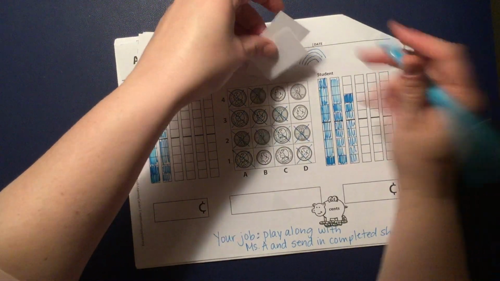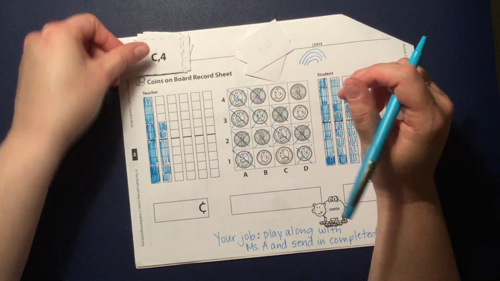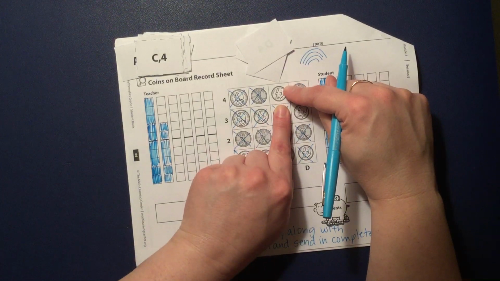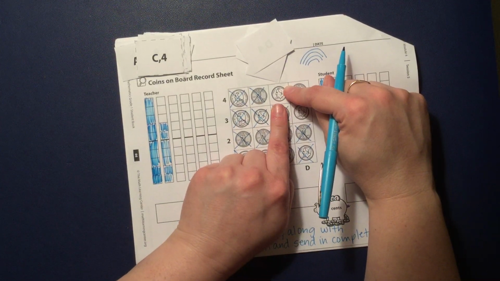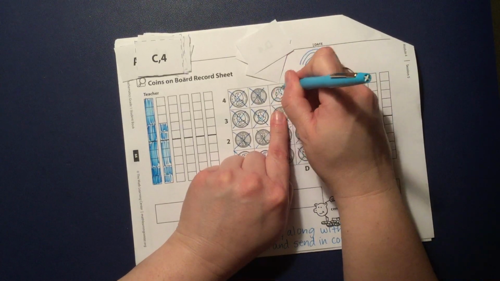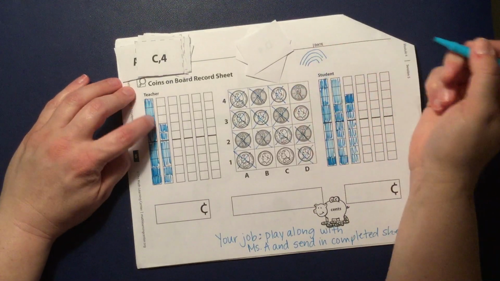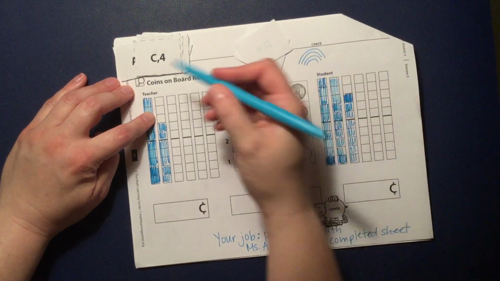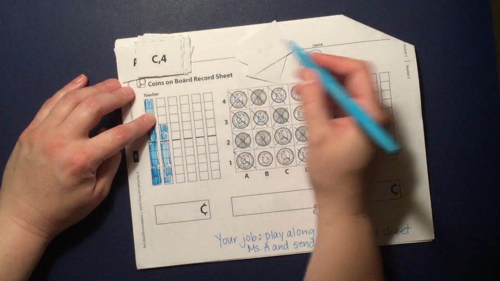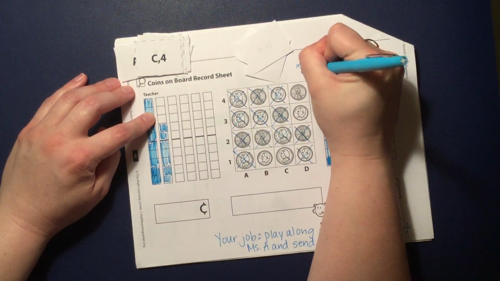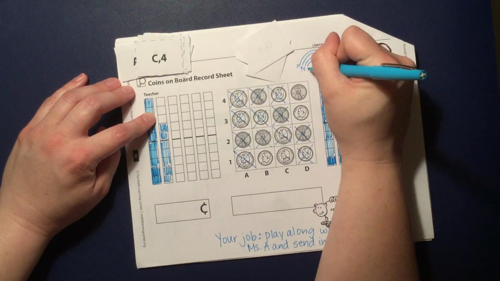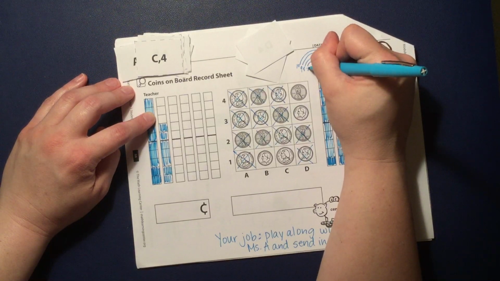Teacher, C4. C4 is what coin and how much is it worth? C4 is a dime and it is worth 10 cents. So I have the same situation over here. I have 3 left here to finish out my base 10 block. And I know that in friends of 10, the friend of 3 is 7.